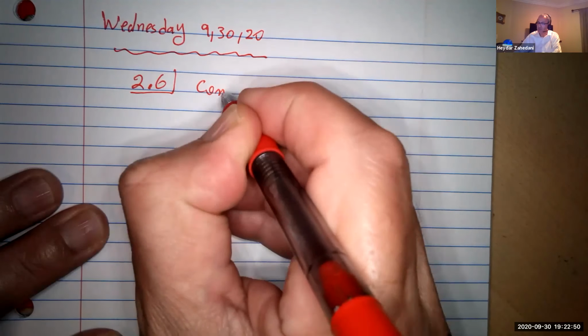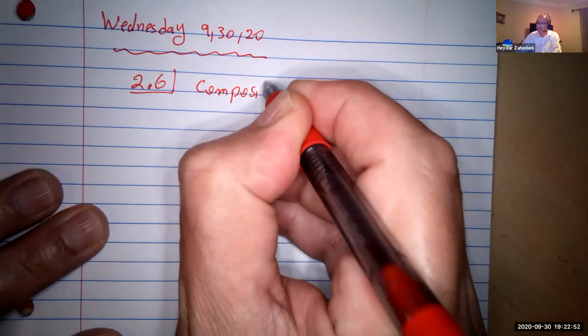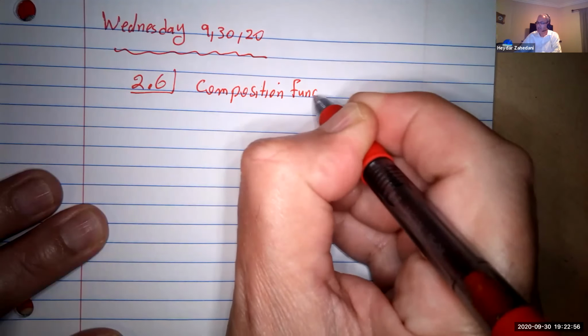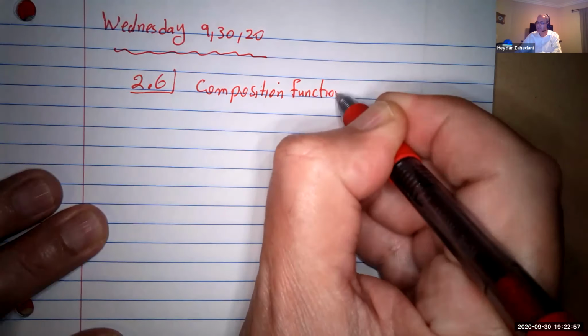We want to know what composition functions are. What is composition? We were working on the operations with functions, so this is a very popular one. So what are composition functions?